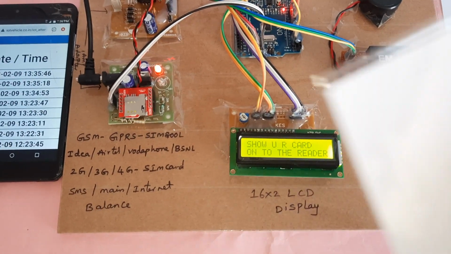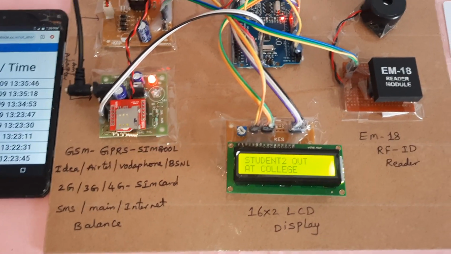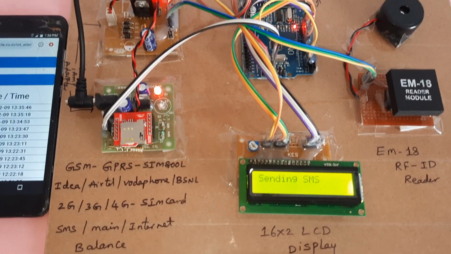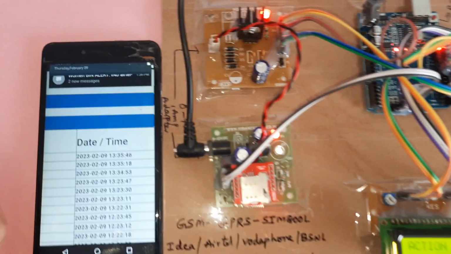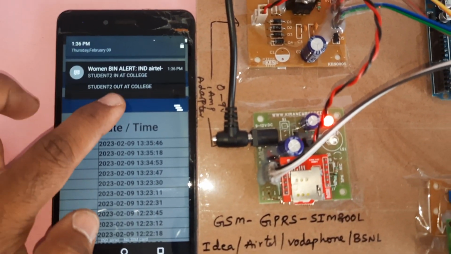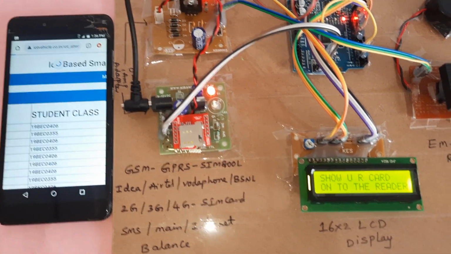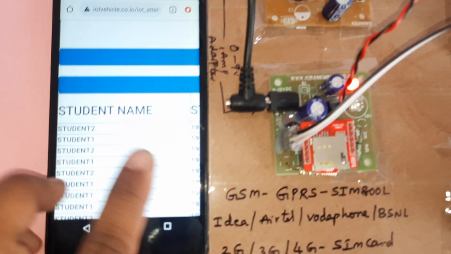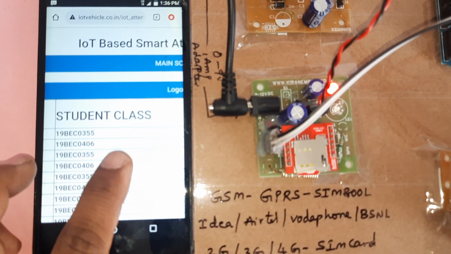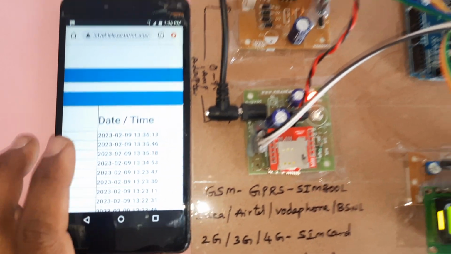So now we are going for student 2. Yeah, we got the message alert. Student 2 out at college. Okay, student 2 hall ticket number or roll number, out and date and time.